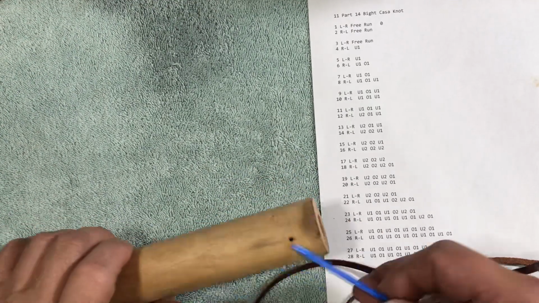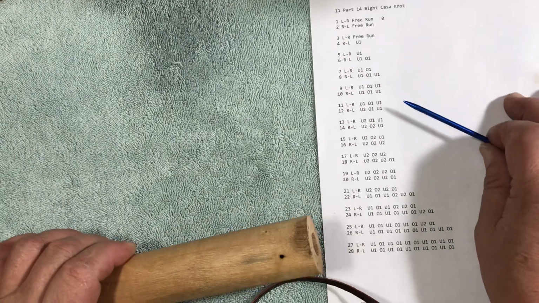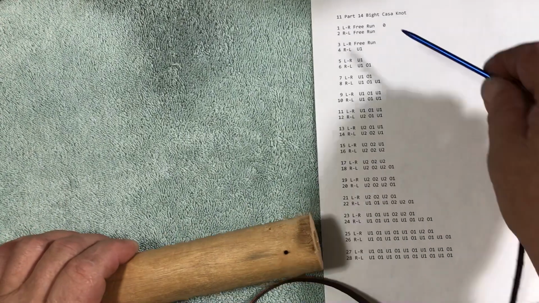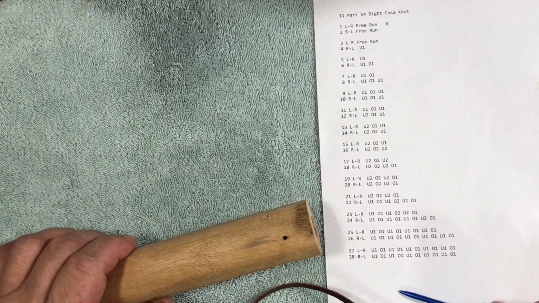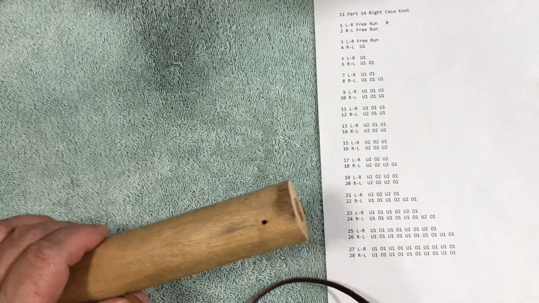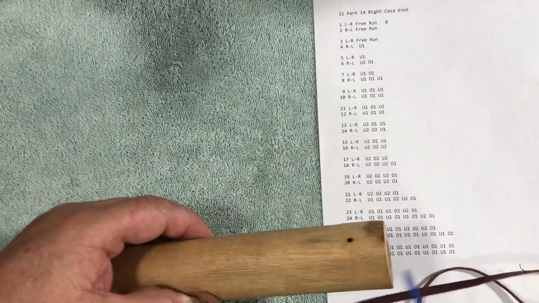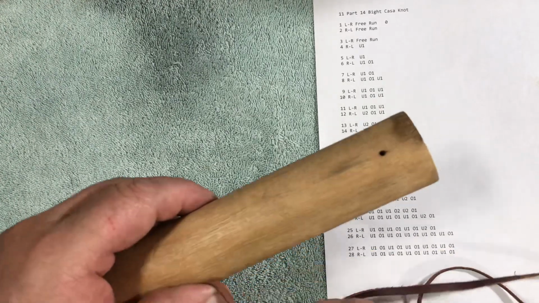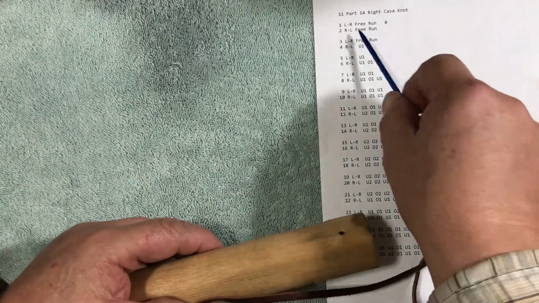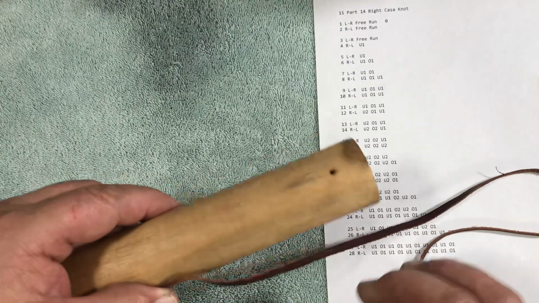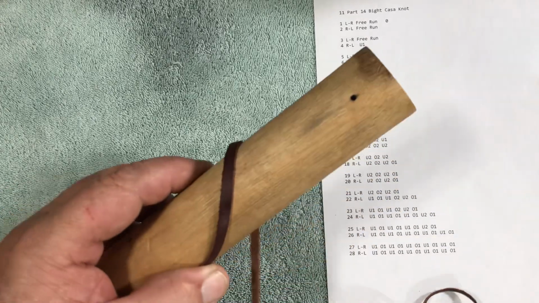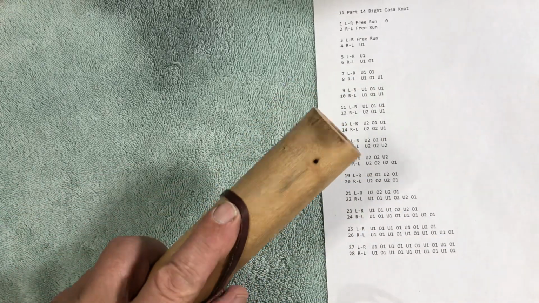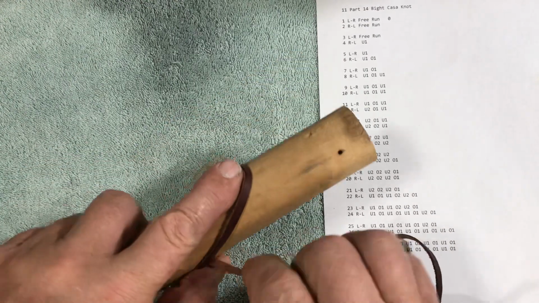But anyway, since we can calculate out a run list, here we've calculated out the run list, and we're going to tie this knot, because this is a big one and it'd be a lot of tying to do it the other way. Here we have a free run, then a free run, and a free run.